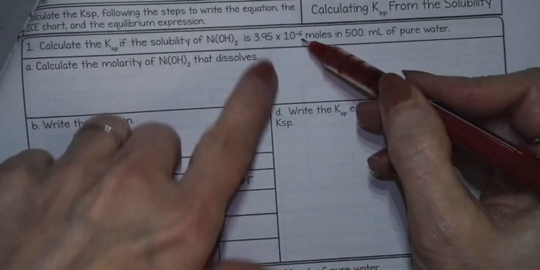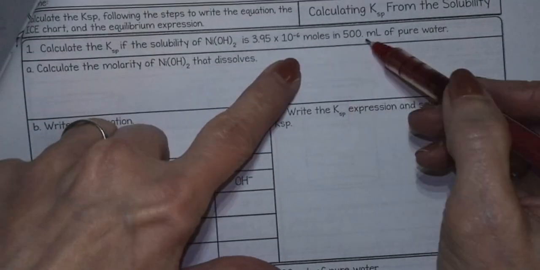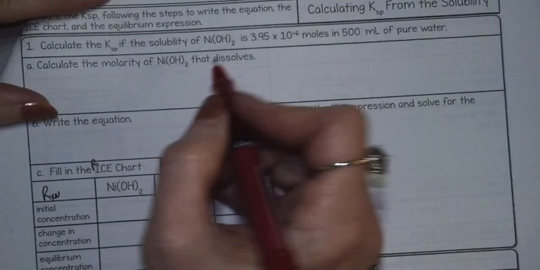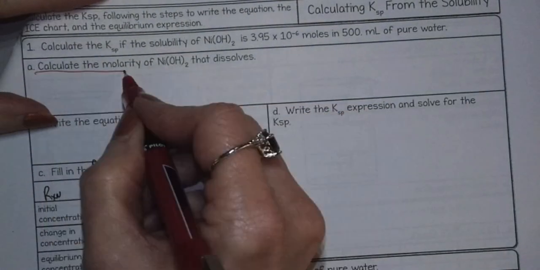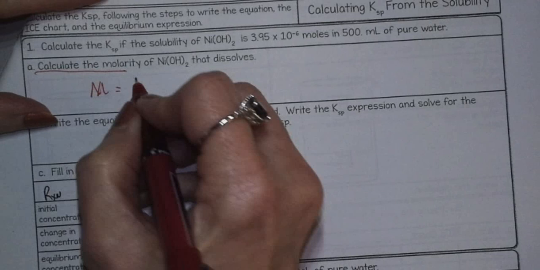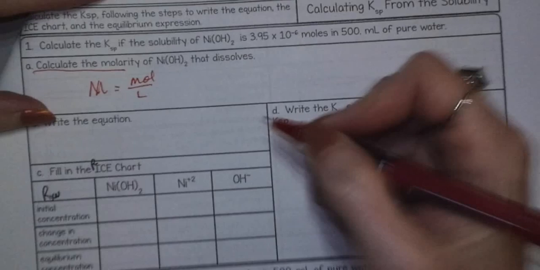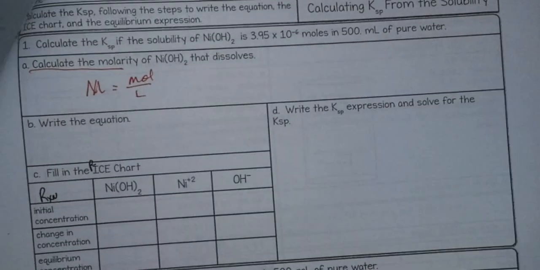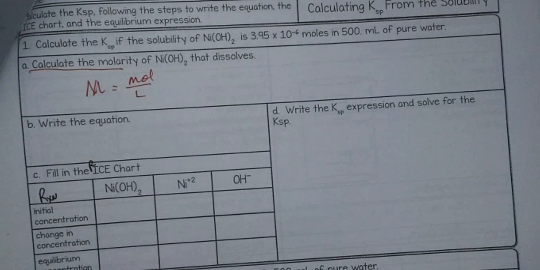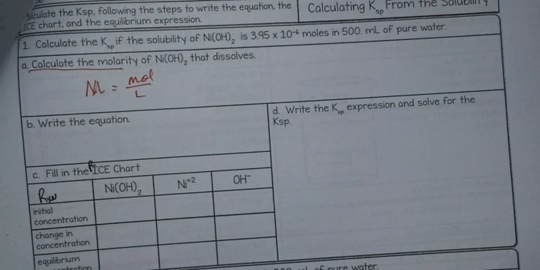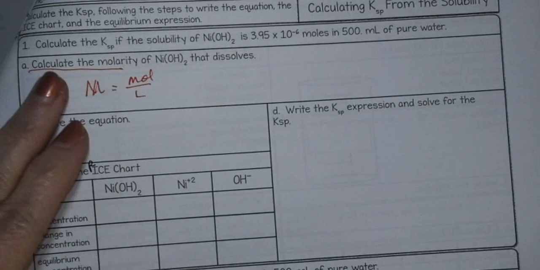Remember, you've got several steps to those problems. They're saying, hey, you have this much solid. What molarity is it? So before you can plug stuff in, you need to know the molarity. So the molarity here is 3.95 times 10 to the negative 6 moles in 0.5 liters. So what's your molarity?